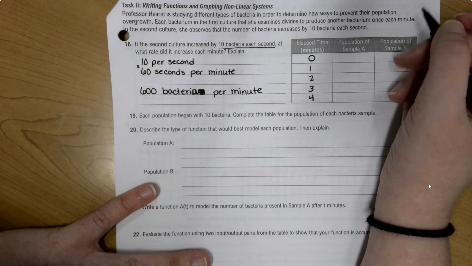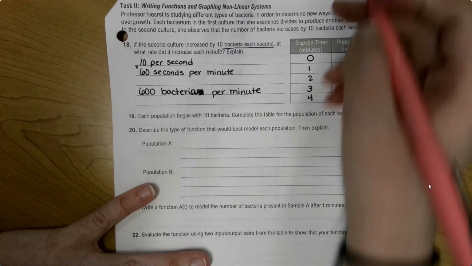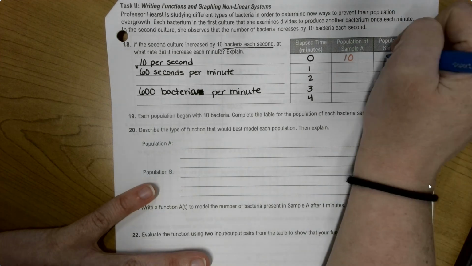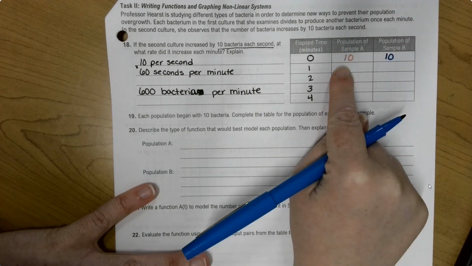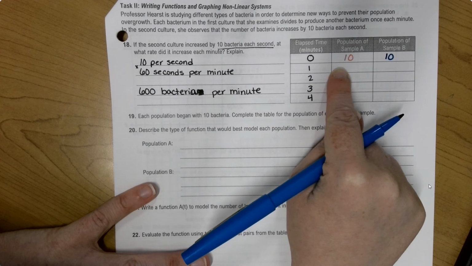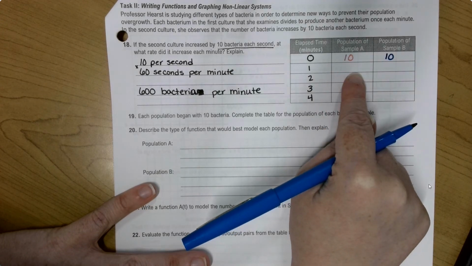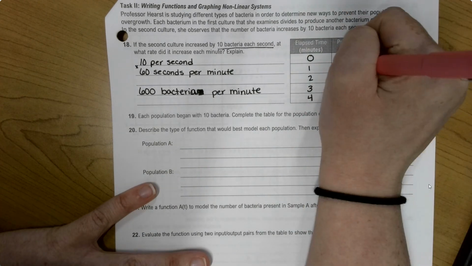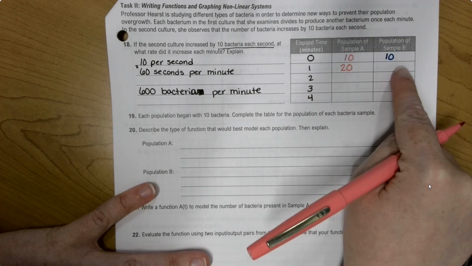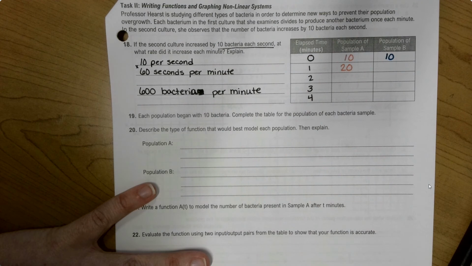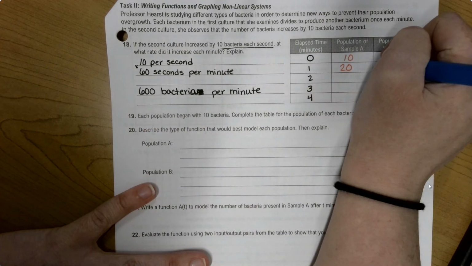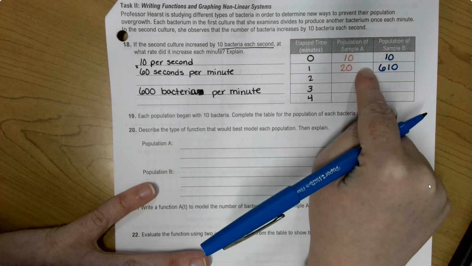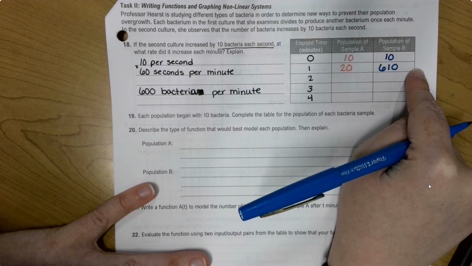So remember, we started with 10 bacteria in each. So if each piece of bacteria splits into 2, after 1 minute, we should have 20 bacteria. In population B, we're adding 600 per minute. So that would be 610. So we're doubling here. We're adding 600 here.